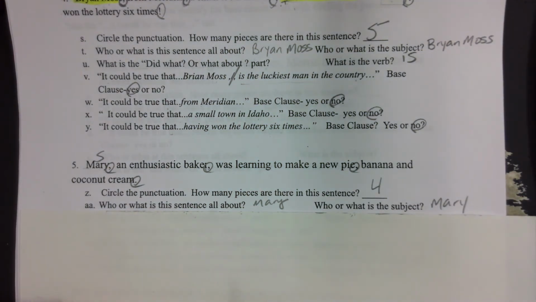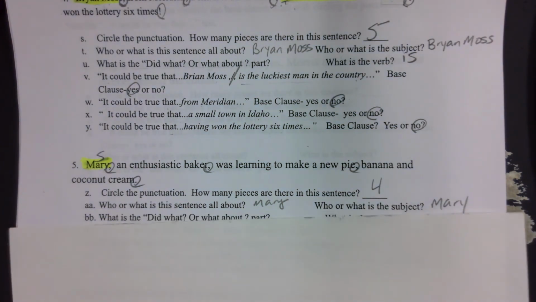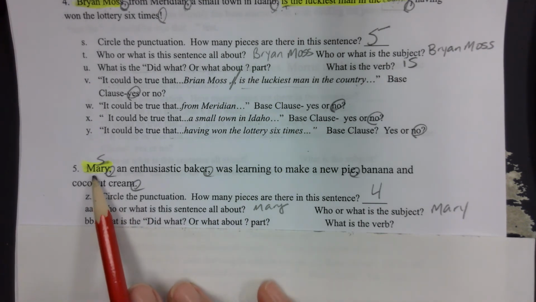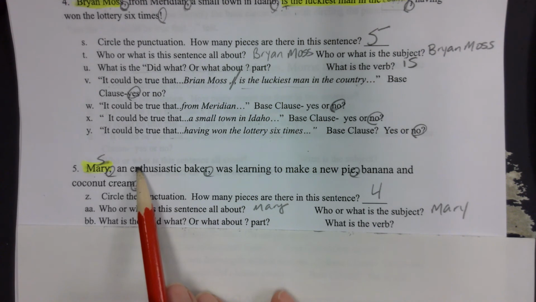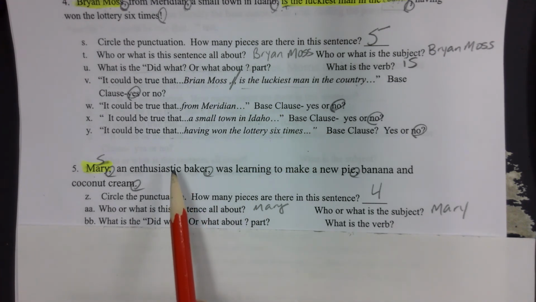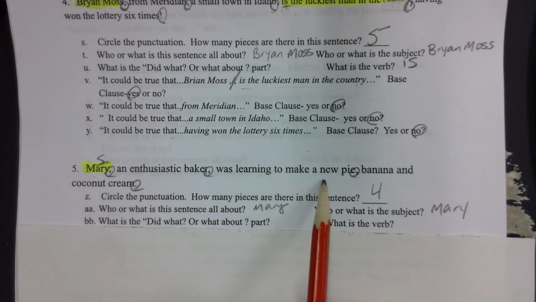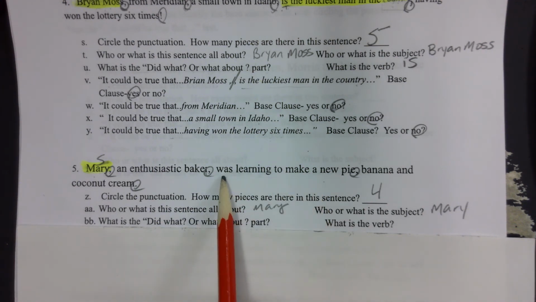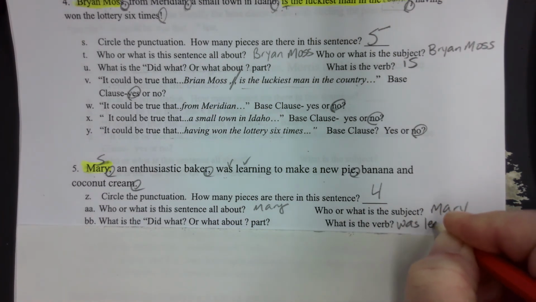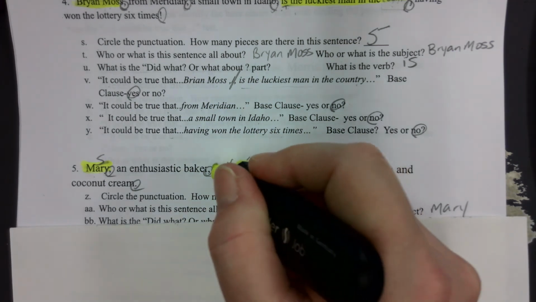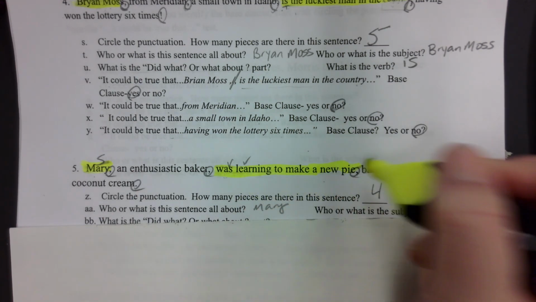Okay, what about Mary? Okay, what is the did what or what about Mary? What did Mary do? Mary, an enthusiastic baker. Well, that's not a base clause. That doesn't show what she did or what about her. That just describes her. It could be true that Mary was learning to make a new pie. That sounds better, doesn't it? What about her? She was learning. We have a helping verb in was, and we have an action verb in learning. And we're going to highlight from the comma after baker to the comma after pie.